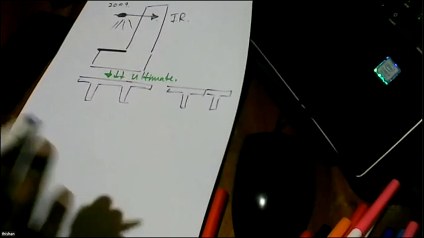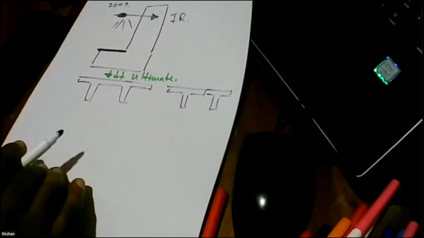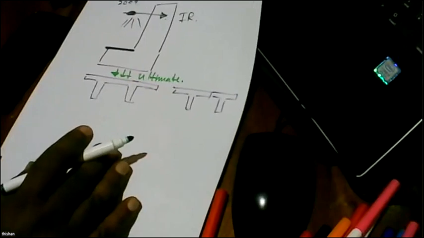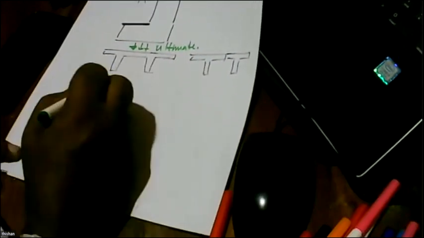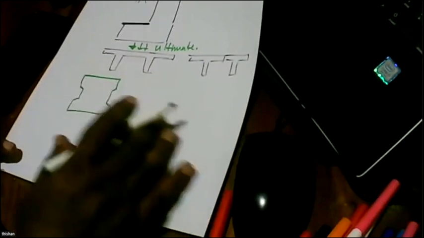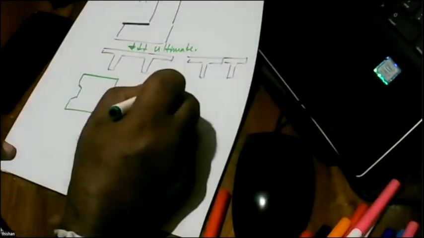So you can see the same advantage can be gained in all the types of beams that we use for prestressed concrete. Because this particular section is so inefficient, people thought, okay, let's go for this section.